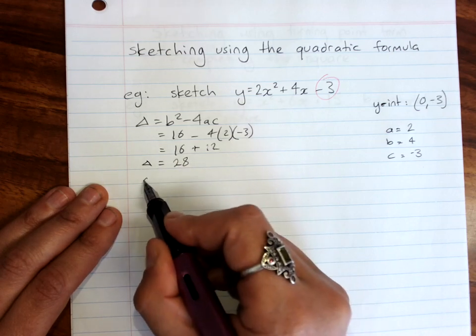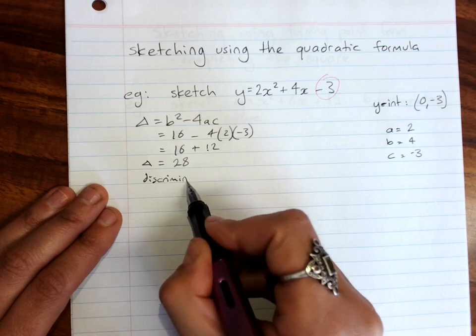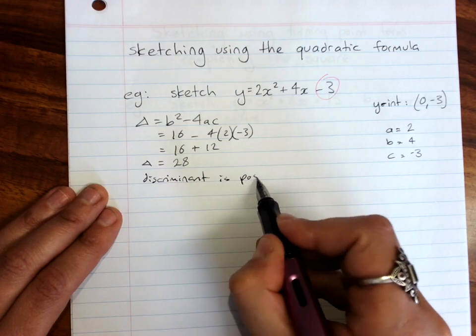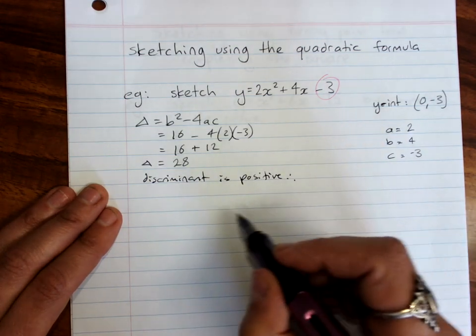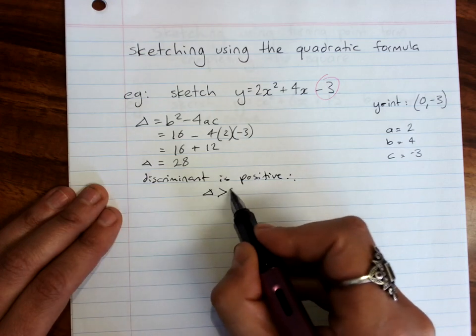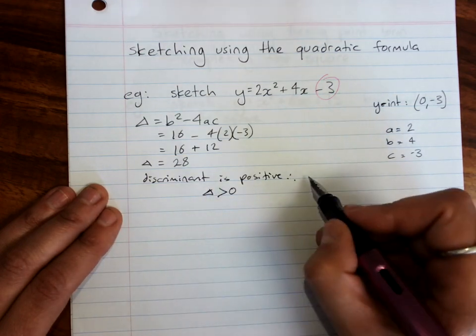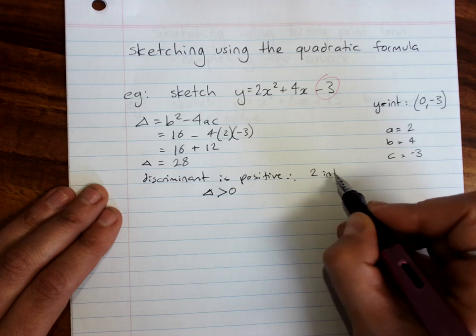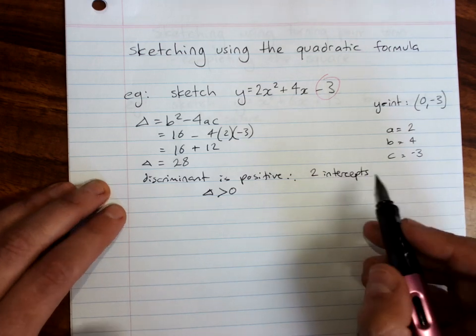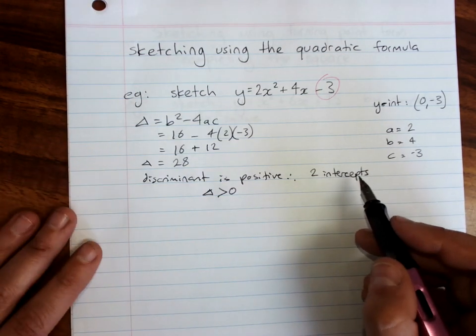The discriminant is positive, or you could, of course, write that. Therefore, 2 intercepts. Okay, so I know I'm looking for 2 x-intercepts.